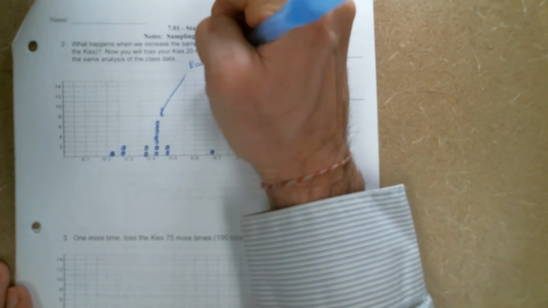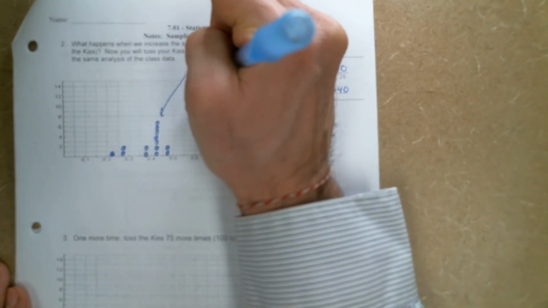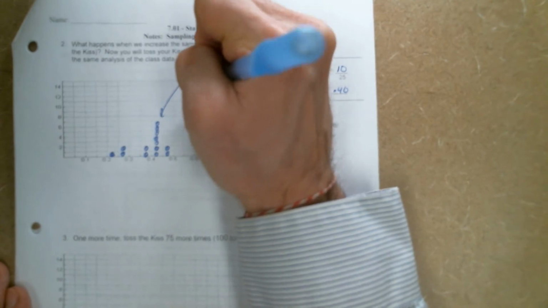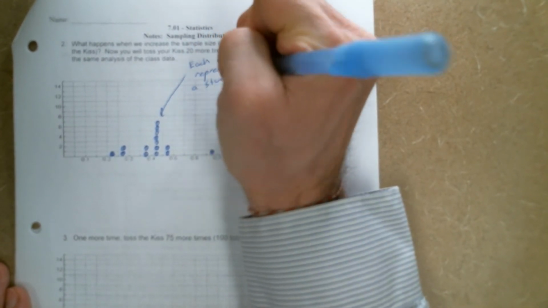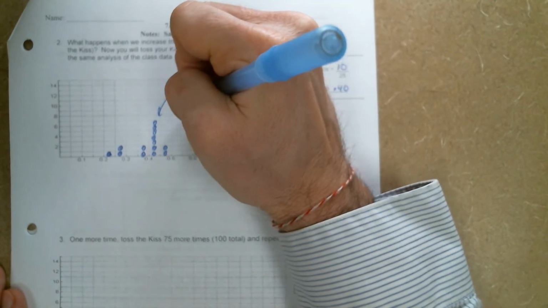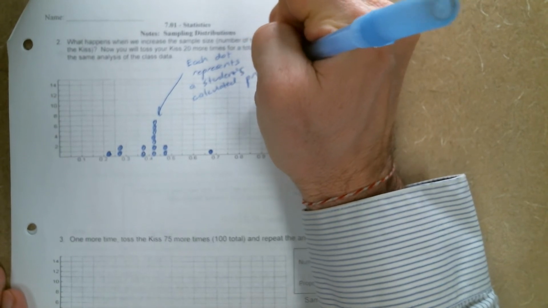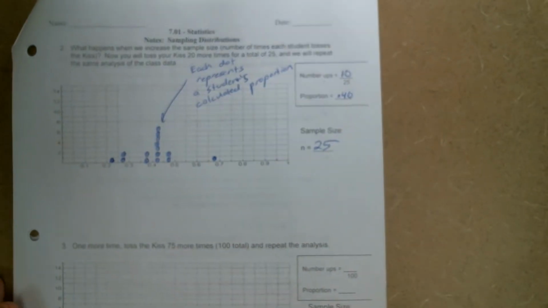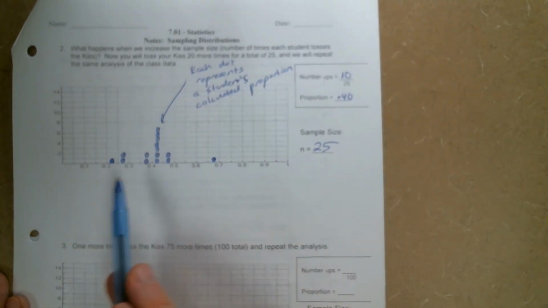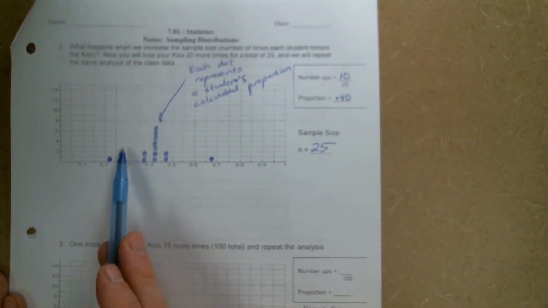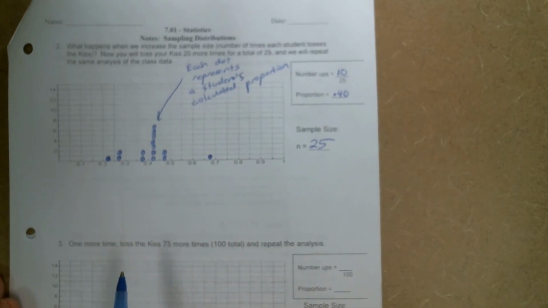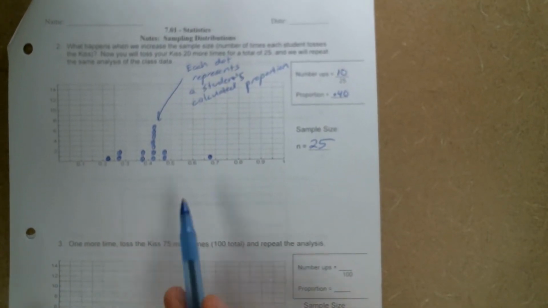And again, each one of these dots represents a student's calculated proportion. All right, so again, sampling distribution, because we've calculated a statistic and we're showing all of the different values that that statistic has taken on from all of our different samples.